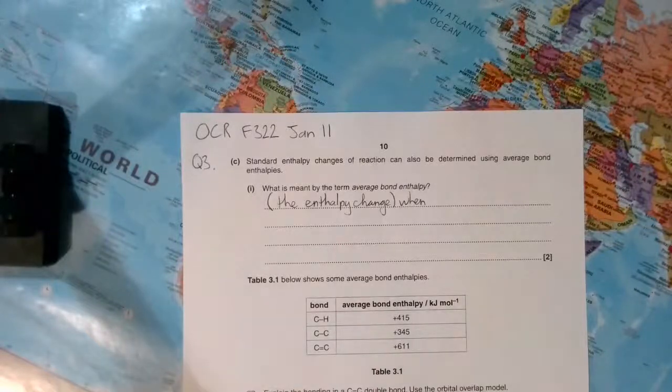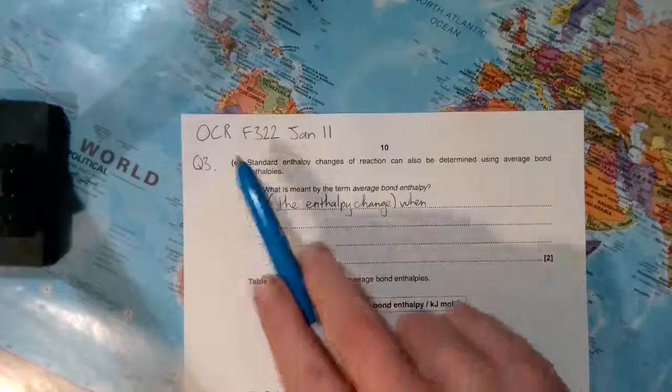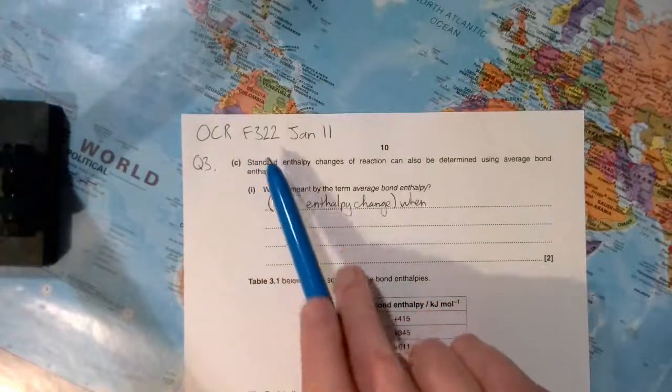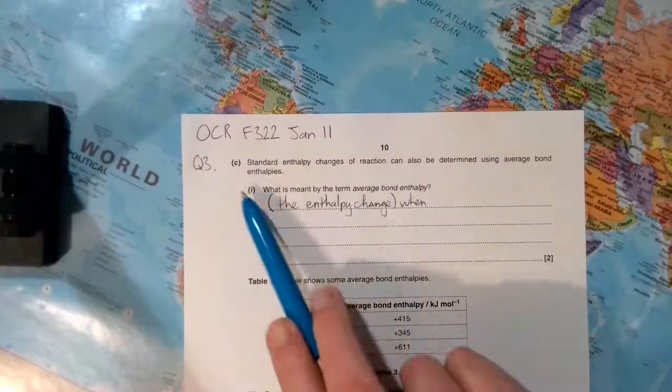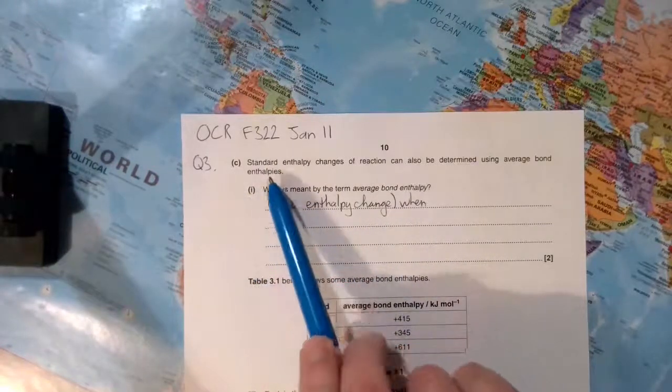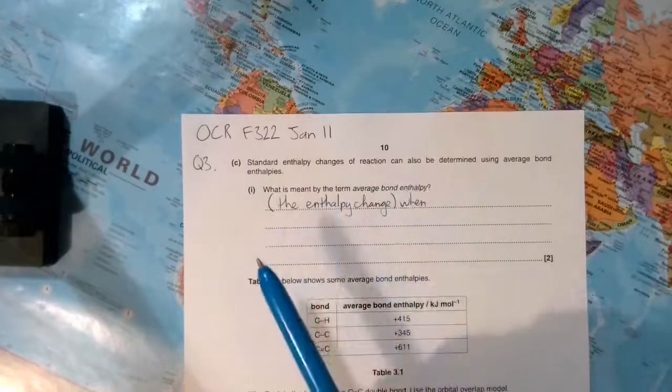Hello, this video is to talk about bond enthalpy. It's using a past paper question from an OCR F322 paper from January 2011. So I'm jumping in partway through question 3 at part C. Standard enthalpy change of reaction can also be determined using average bond enthalpies.